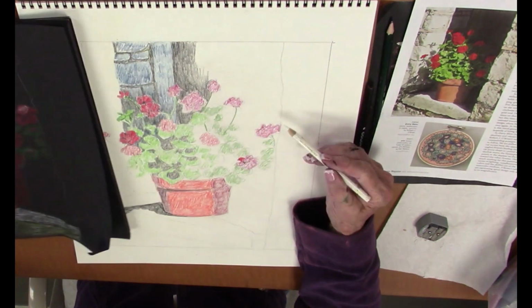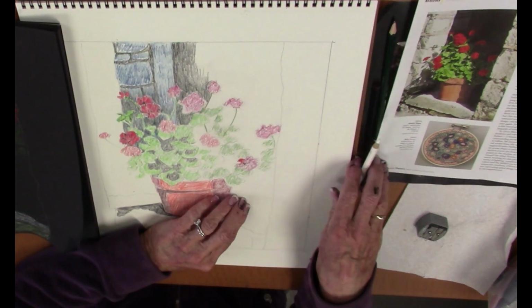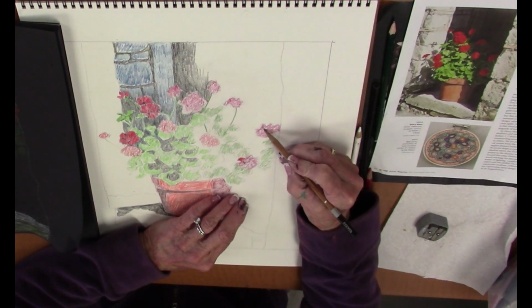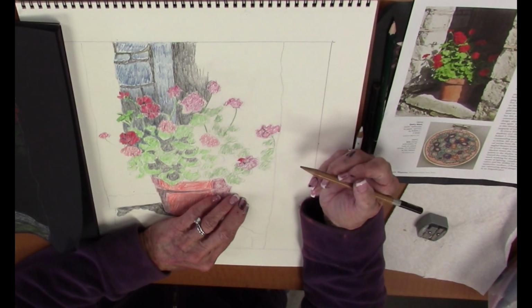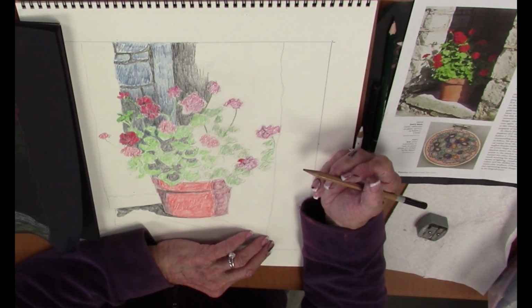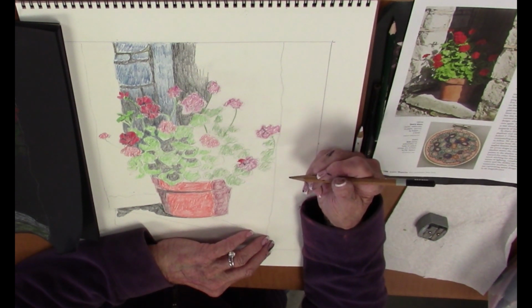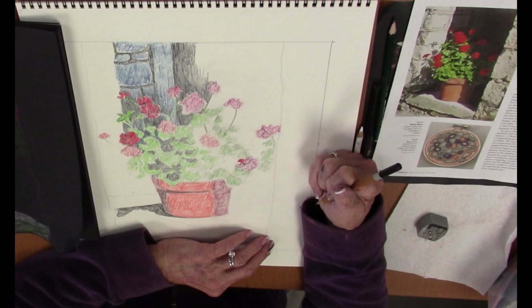If you're working on white paper, you're going to have your 2 colors of red, but then you need black to go around the shapes and make it look dimensional. So you use that. So select which color paper you want, get your pencils out, and we're going to get started.